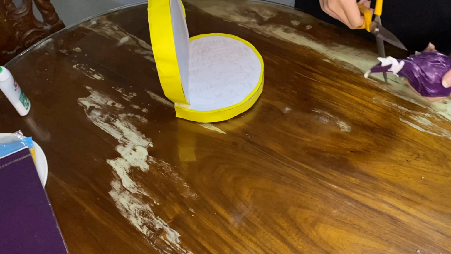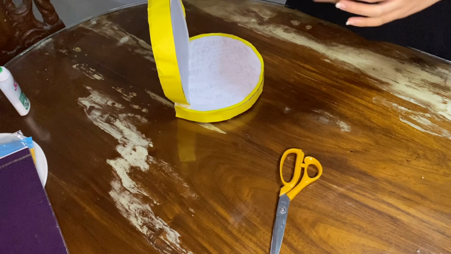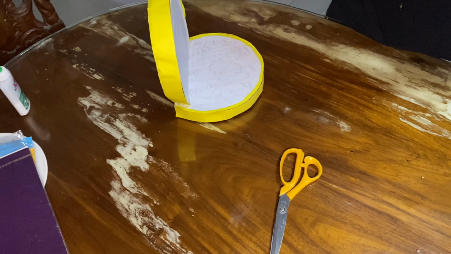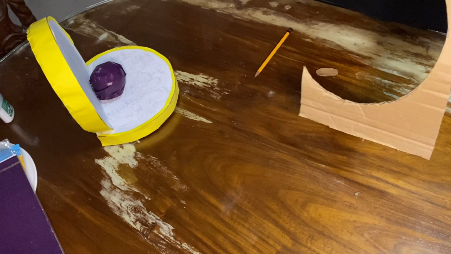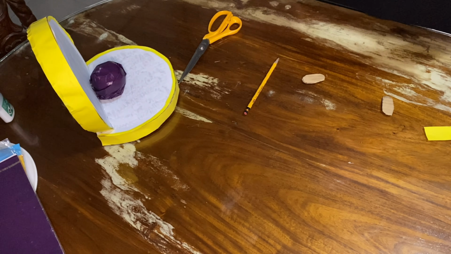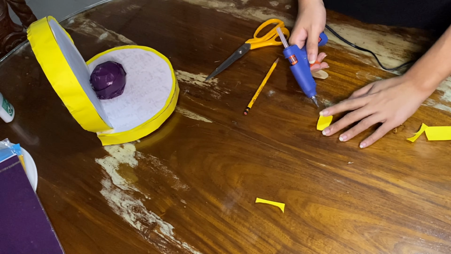I am making the nucleus using a small styrofoam ball, and I wrapped it using a purple art paper. I know it's quite fast, but at this point I am making the mitochondrion.